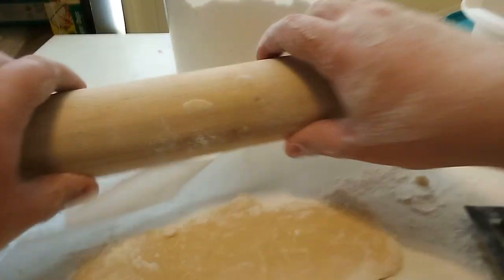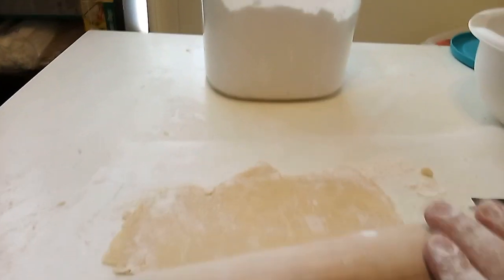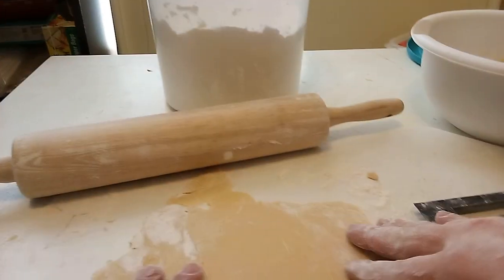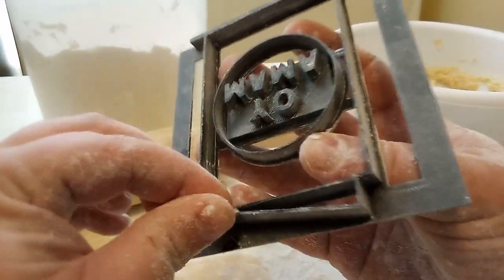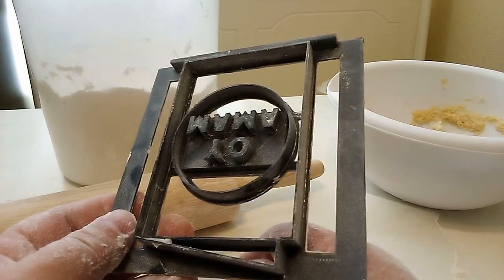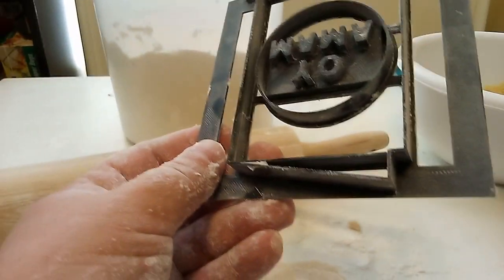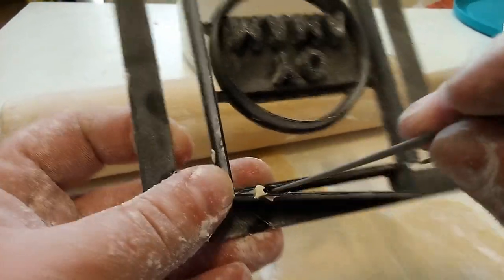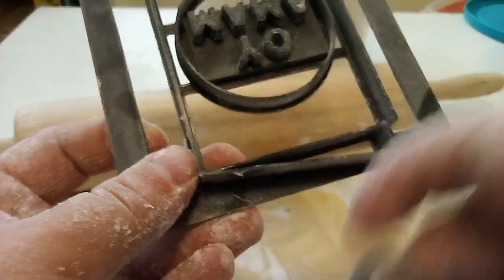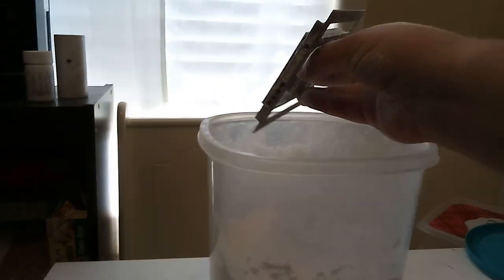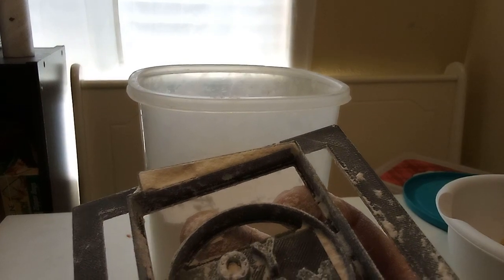Just to clarify, so far the issue hasn't been with the cookie cutter, it's been with the cookie dough. Let me get my toothpick. Okay, I got my toothpick. Okay, so I'm going to have to make sure there's a ton of flour on here. That should do it.